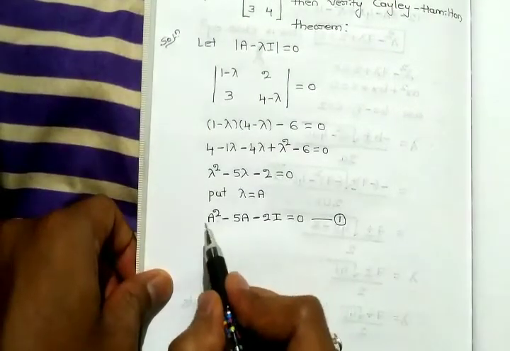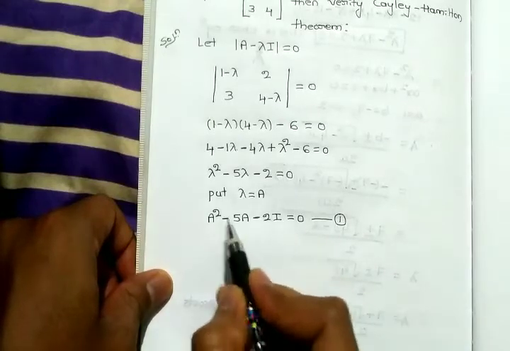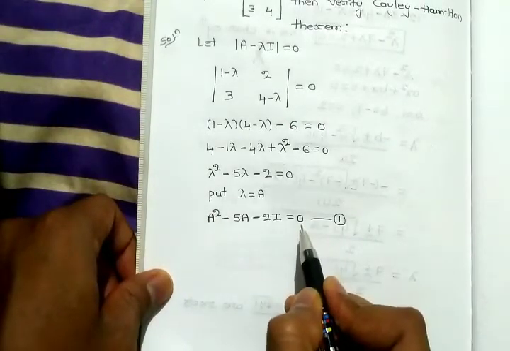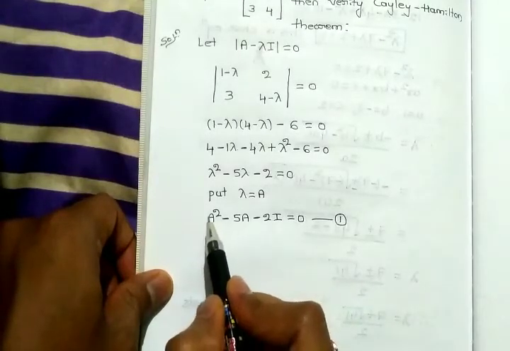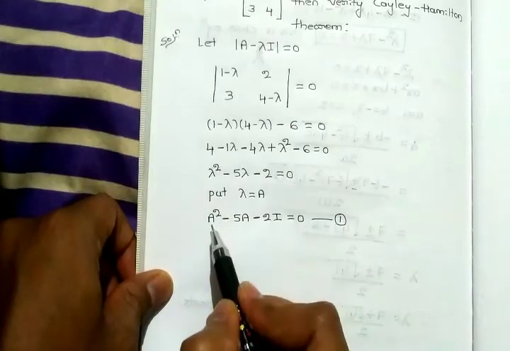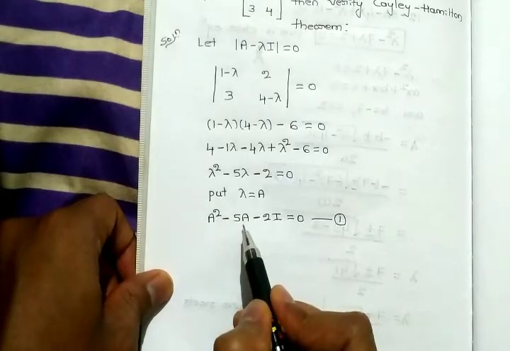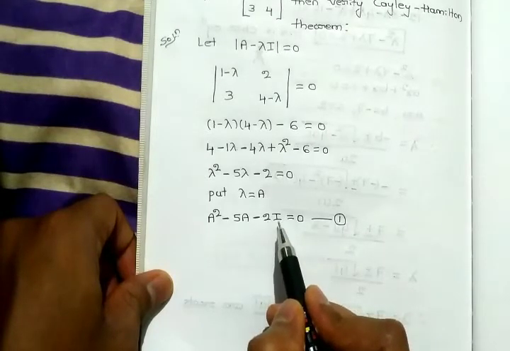So now you have to show this left hand side value is equal to right hand side, means the entire left hand side value, if you simplify, final answer you should get 0, correct? So to prove this, first you need to find A square. Second, you need to find 5A value, and finally you need to find 2I.